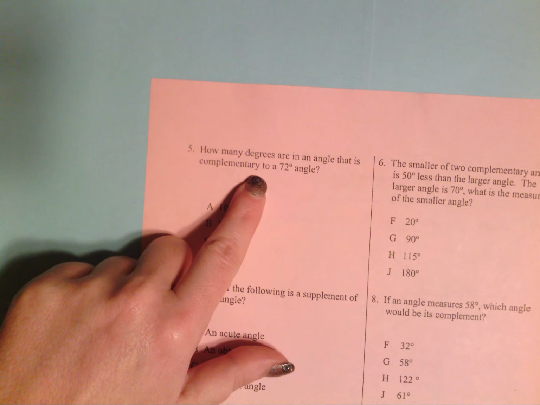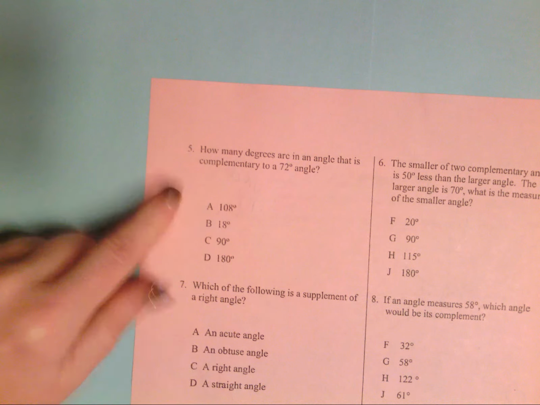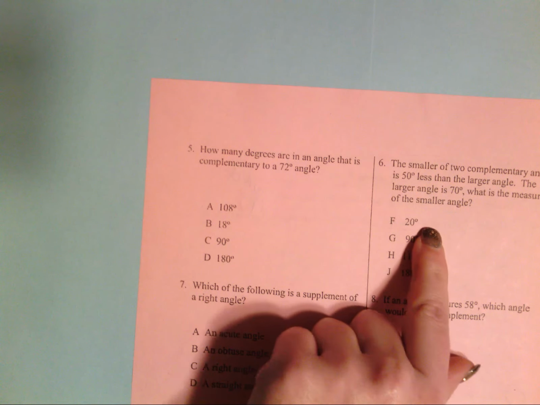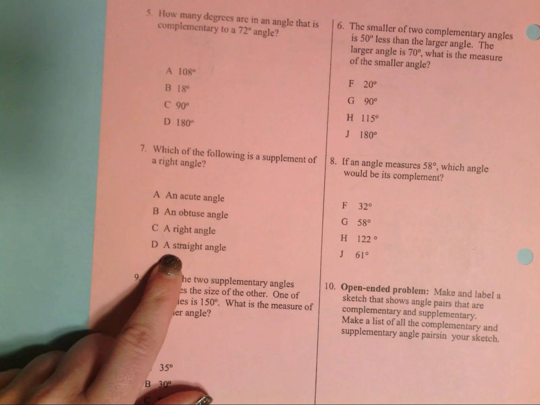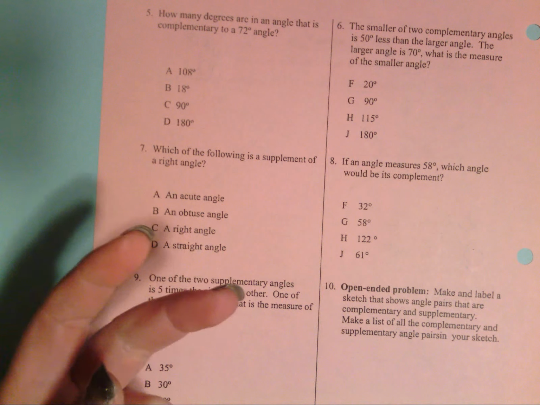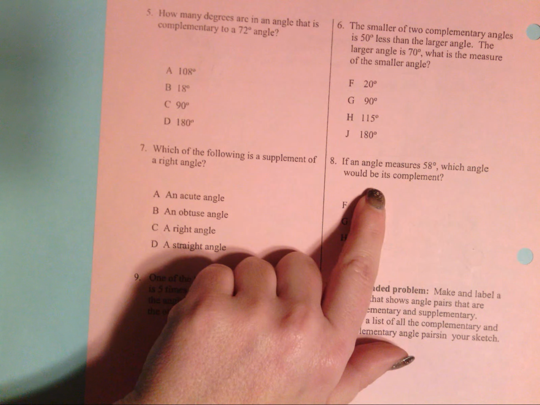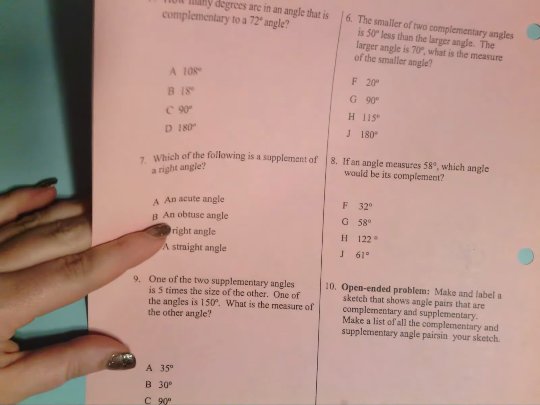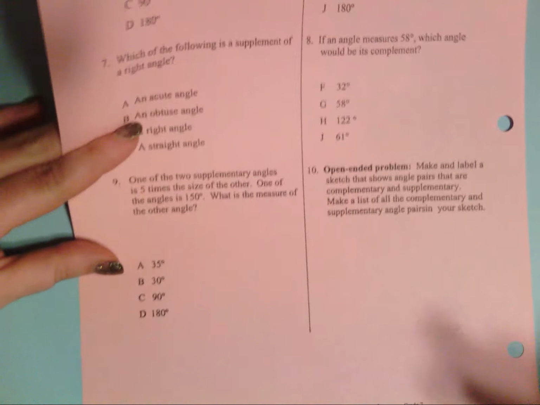On the back, there are more questions. 4 is dealing with complementary. 5 is dealing with complementary. 6, what is the angle of the smaller measure? You have to do a little bit of work on this one. Make sure you read the question closely. 7, which of the following is a supplement of the right angle? Well, you have to know how much does a right angle add up to, and what does supplementary mean? Number 8, if an angle measures 58 degrees, what angle would be its complement? Again, complement. You've got to know these different words, and you've got to understand them when they're written into word problems, not just plain problems with nothing on them.